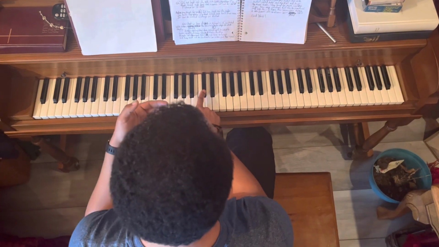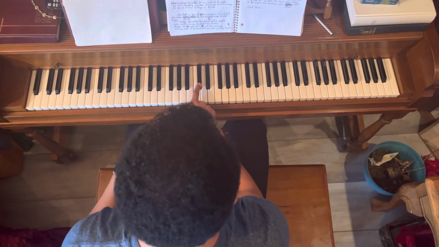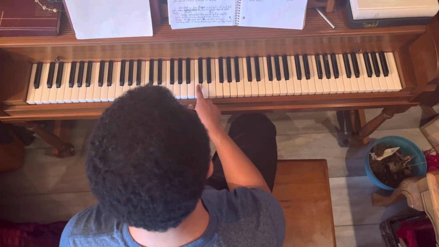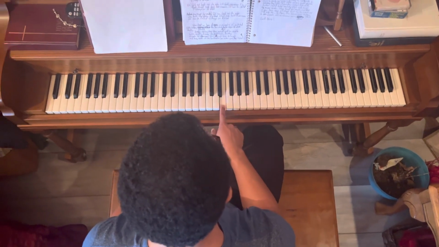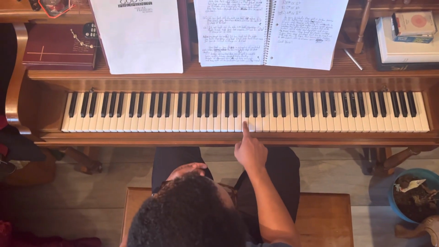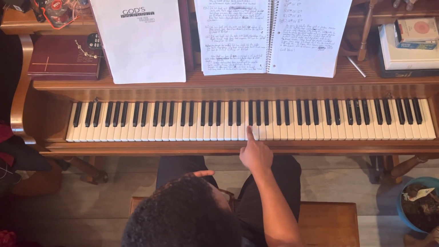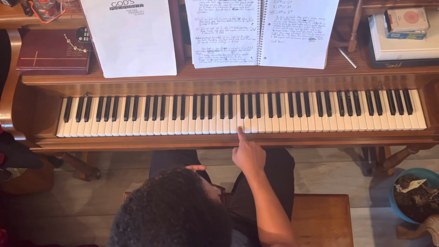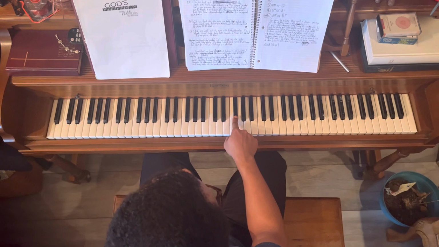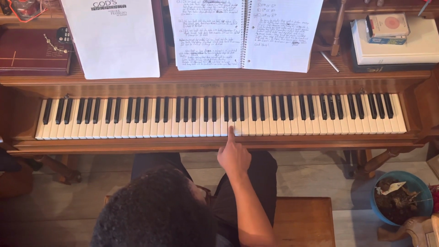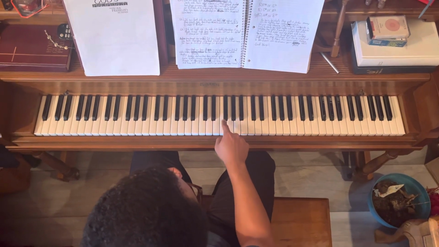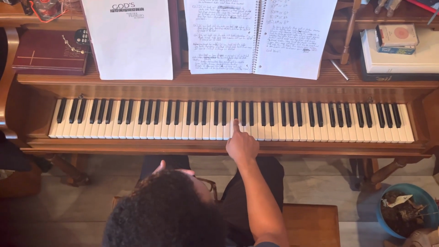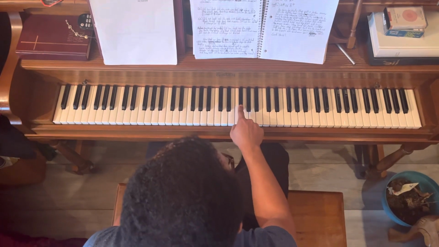If we look at the note one half step above F, so come down two, left one, C, D, E, F. F, go up a half step, which would be the black note. It has two names. It can be called F sharp or G flat. F sharp, G flat. That's why it's an enharmonic note, because it can be written two different names.